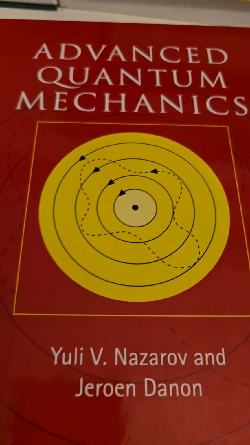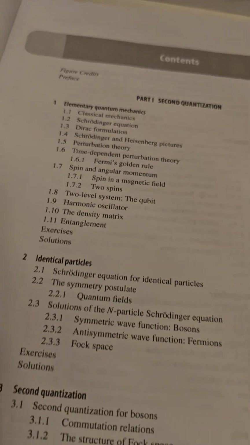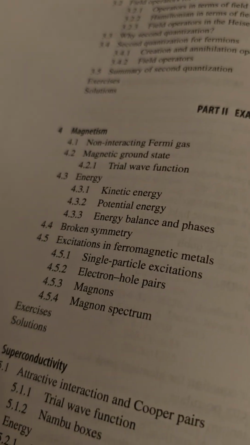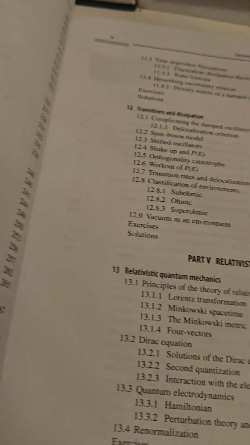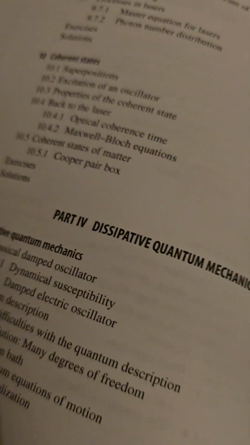Here is a book on advanced quantum mechanics, but not from a theoretical point of view, more from a point of view of applications. There are a lot of applications here. It's very much an application-minded book. Relativistic quantum mechanics, transitions, dissipation.